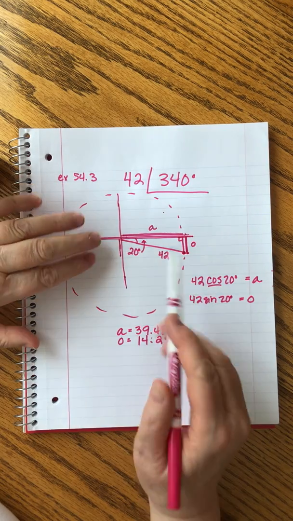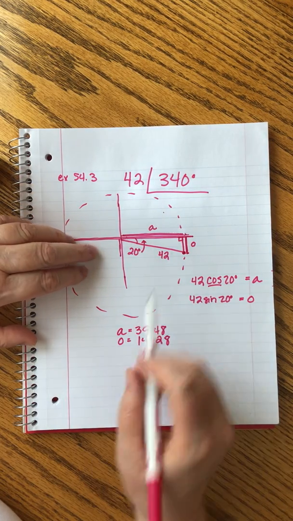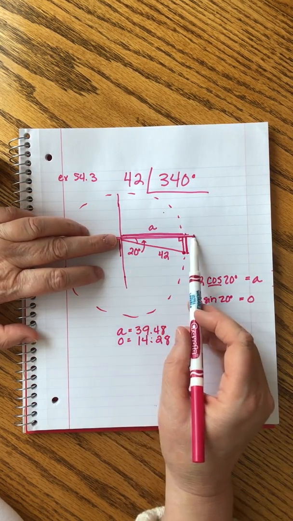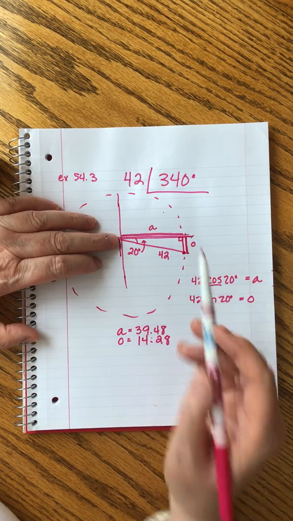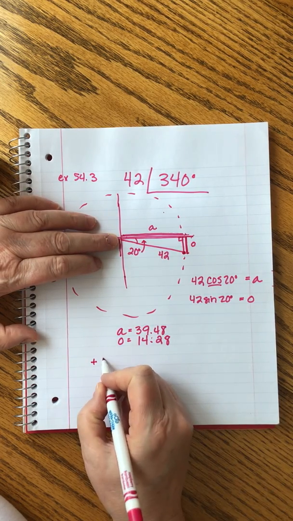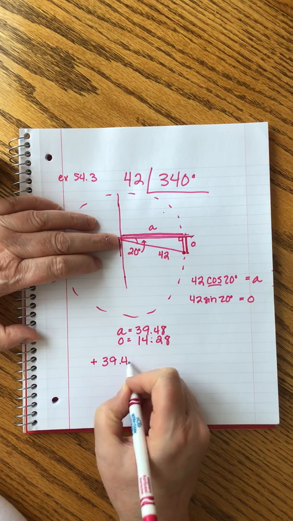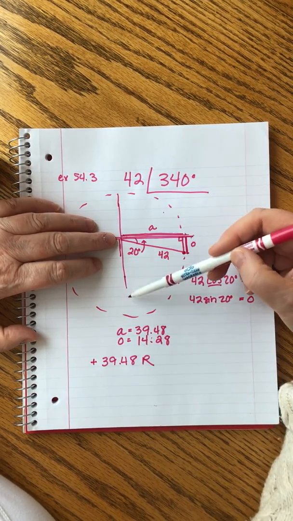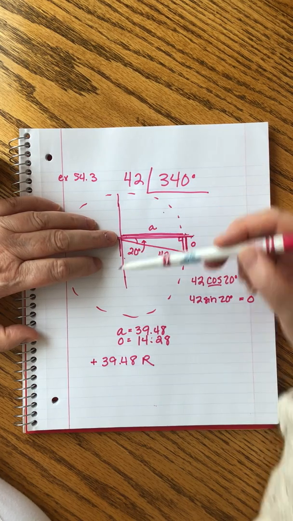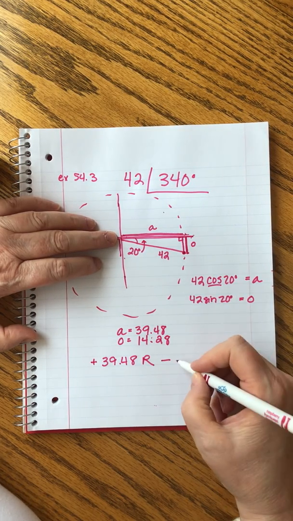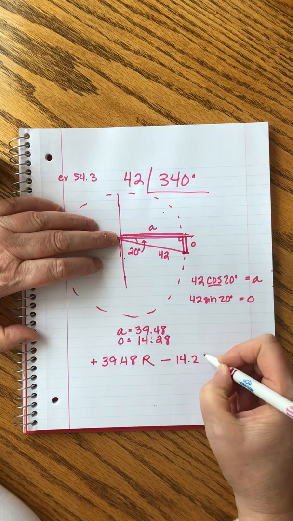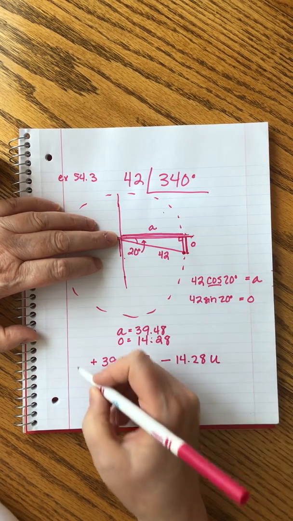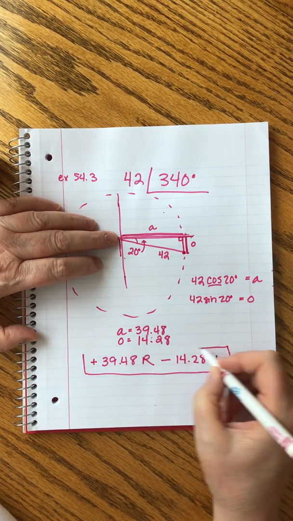The last thing we need to do is to write it in the proper format. So we start by looking at our right measurement. Okay, it's a positive right. So we write plus 39.48 to the right. But now our up measurement is in the negative. So then it becomes negative 14.28 to the up. It's a negative up, right?